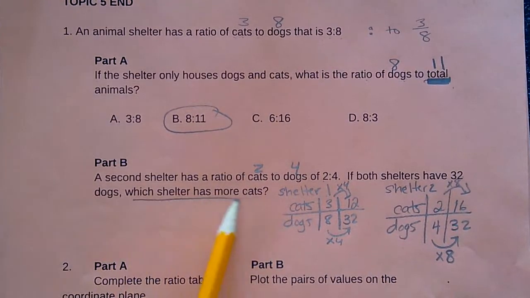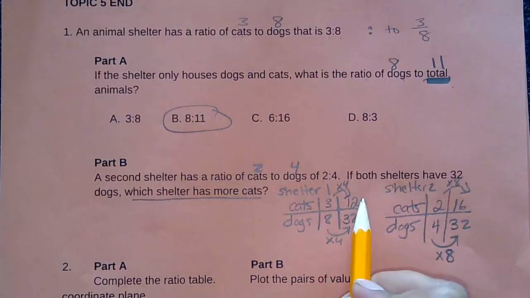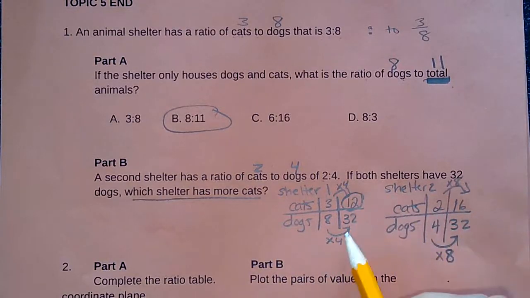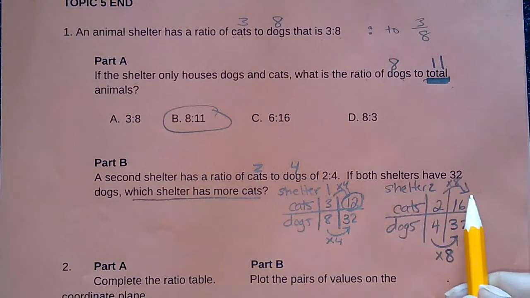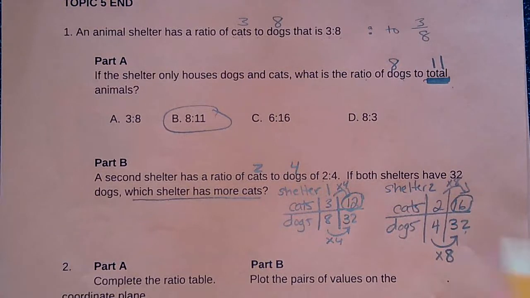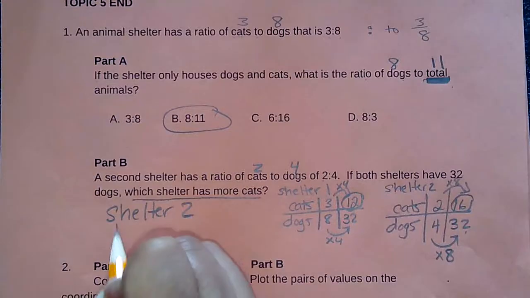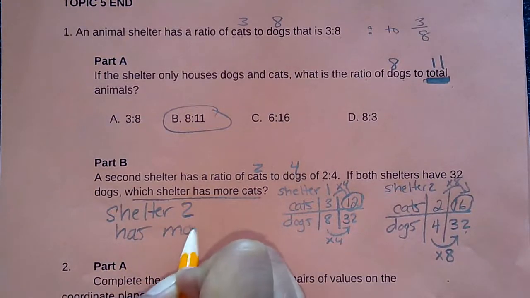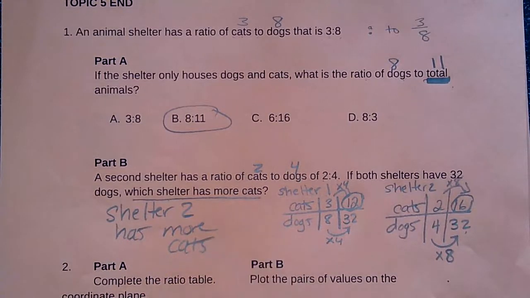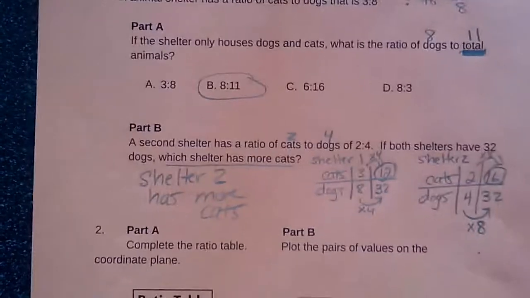So, which shelter has more cats? Well, shelter 1 has 12 cats when there are 32 dogs, and shelter 2 has 16 cats when there are 32 dogs. So, shelter 2 has more cats. I'm comparing the ratios.